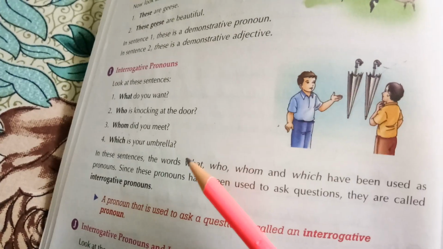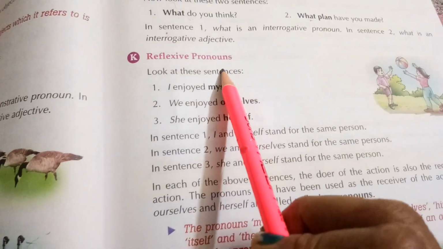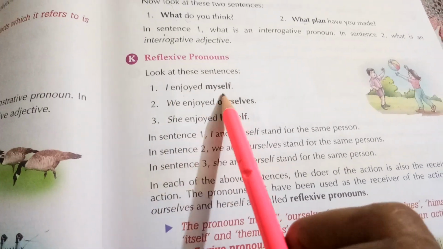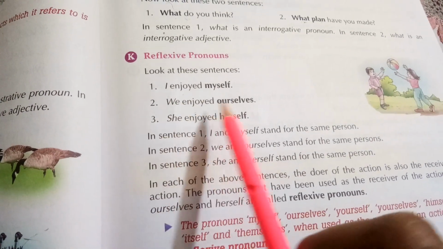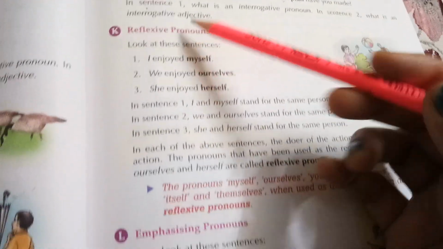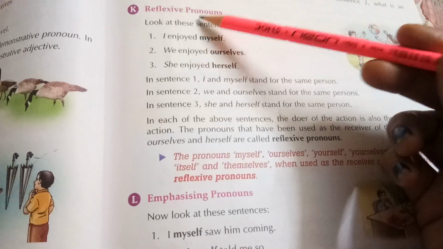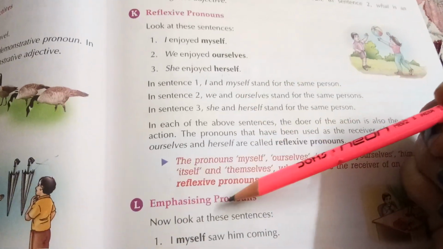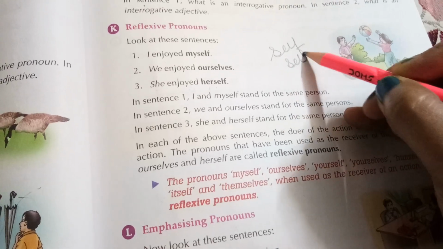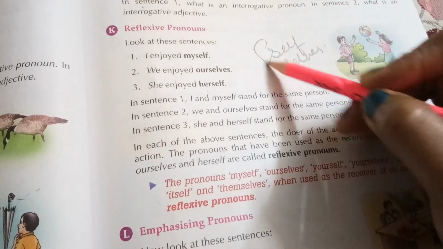I suppose you have understood about the interrogative pronouns. Now we come to reflexive pronouns. See, look here. I enjoyed myself. We enjoyed ourselves. She enjoyed herself. Here we are going to discuss two pronouns which are made up of the words self and selves.